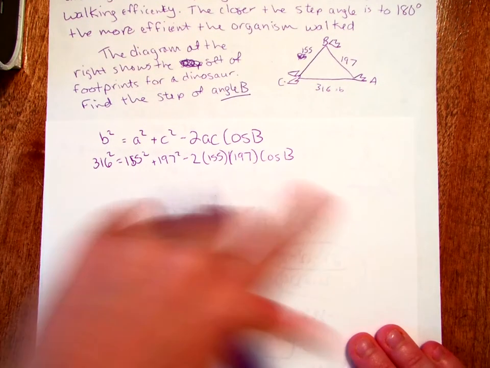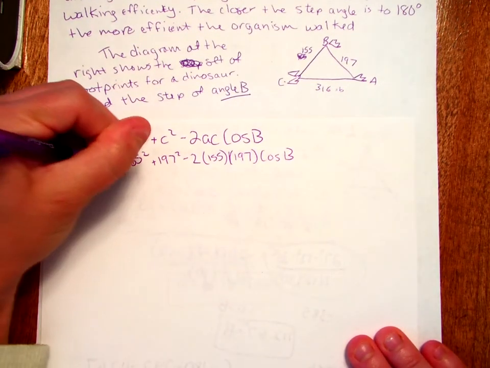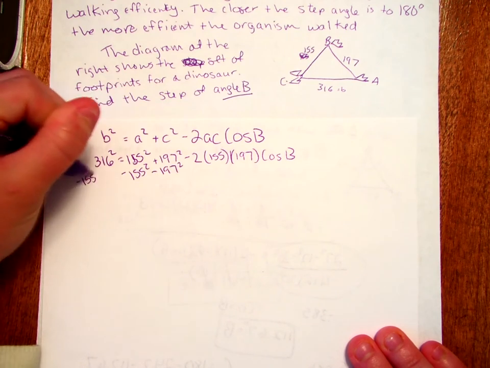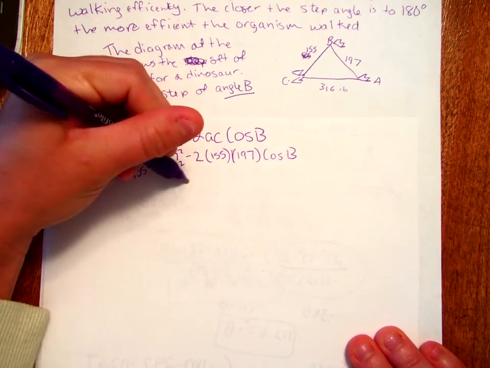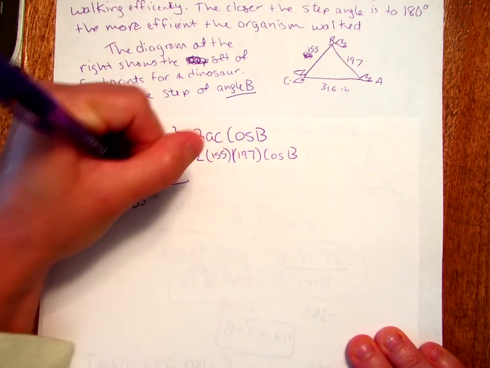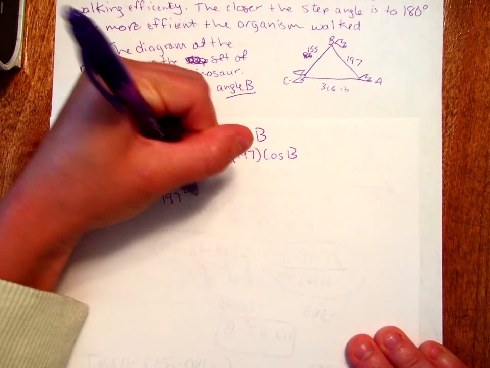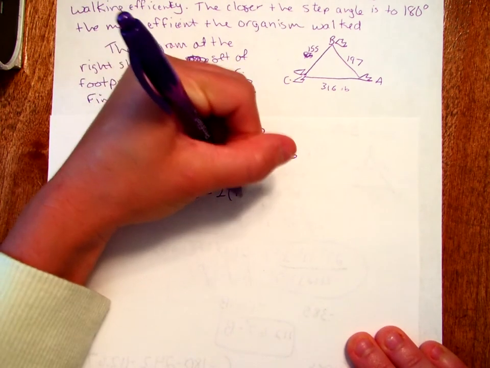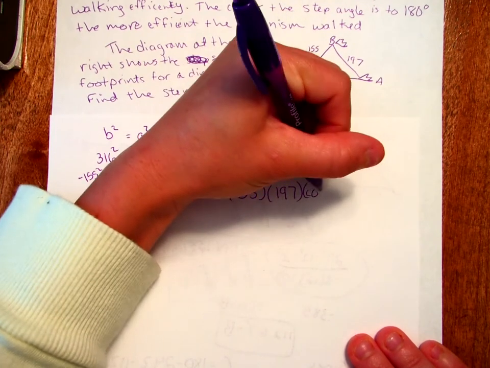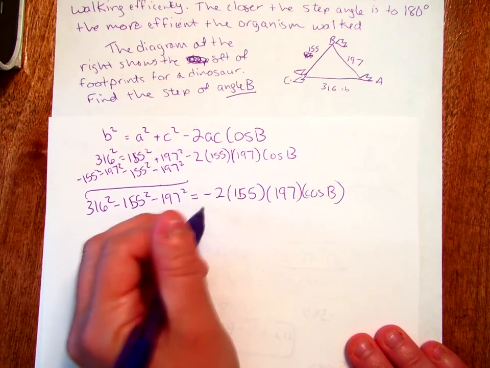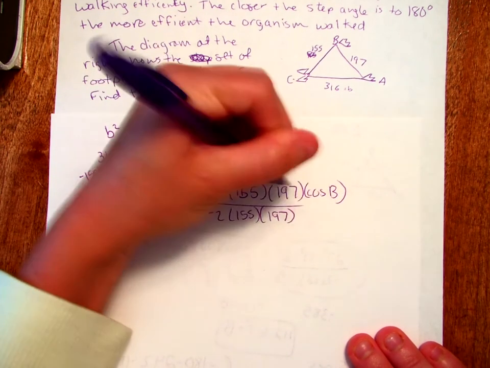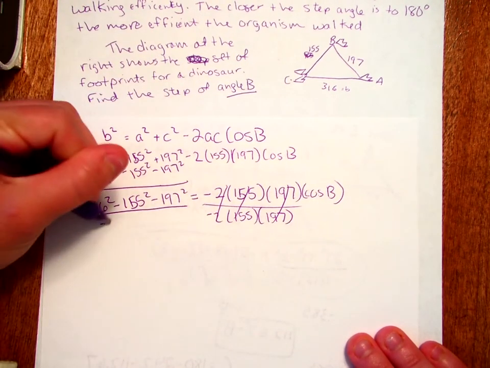All right, so again, taking these two by subtraction, so 155 squared minus 197 squared, moving them over. So it's 316 squared minus 155 squared minus 197 squared. And then I'm left with negative 2 times 155 times 197 times cosine of B. Then I divide negative 2, 155, 197 to the other side.